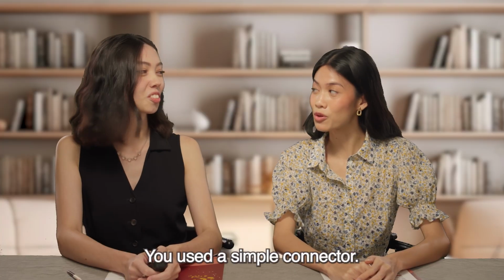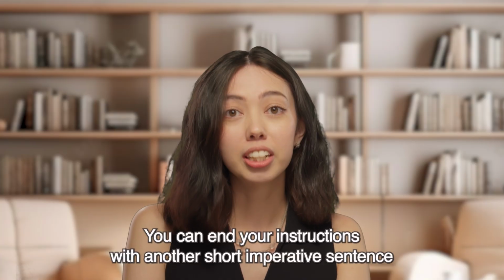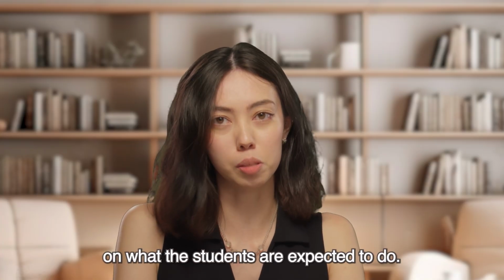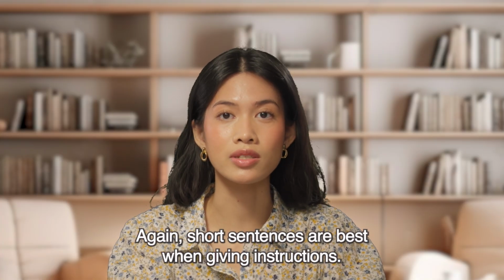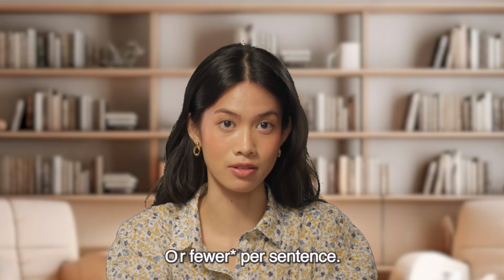Outcome, product. Lastly, did you see what I did there? I sure did. You used a simple connector. Yes. Lastly, Part 4, Outcome or Product. You can end your instructions with another short, imperative sentence on what the students are expected to do. Again, short sentences are best when giving instructions. Generally, that means around 10 words or less per sentence.